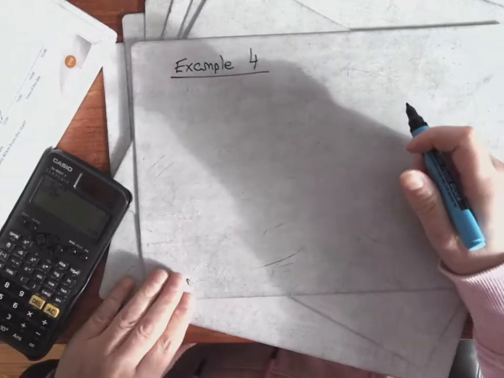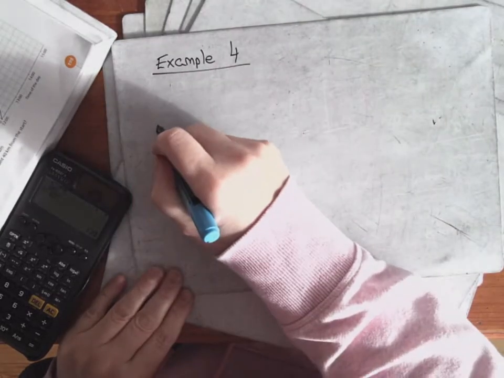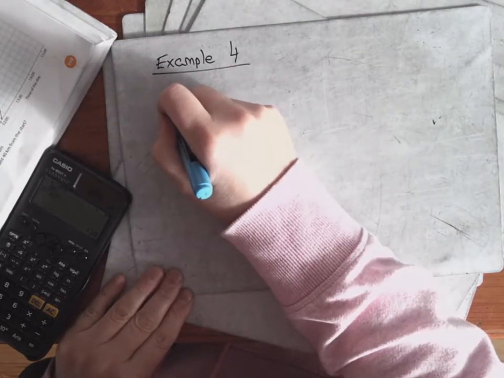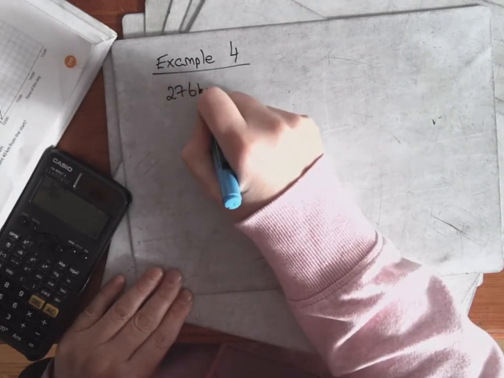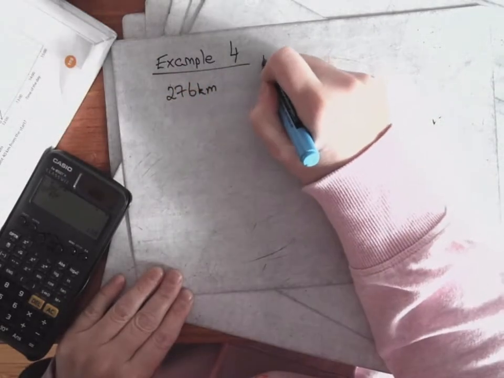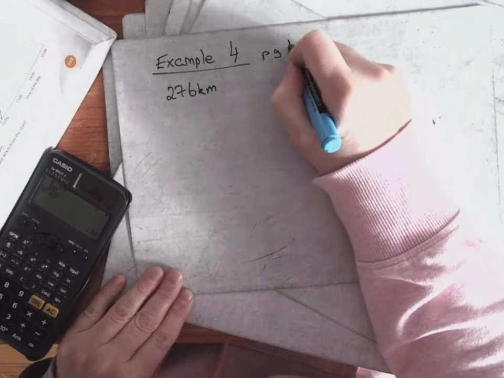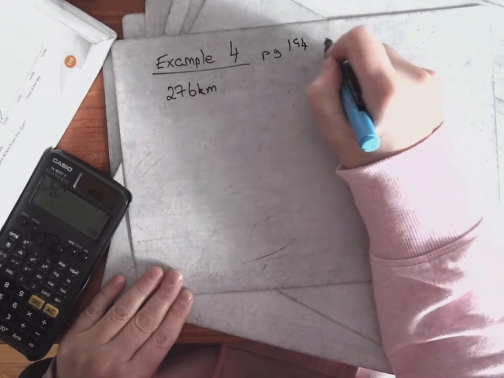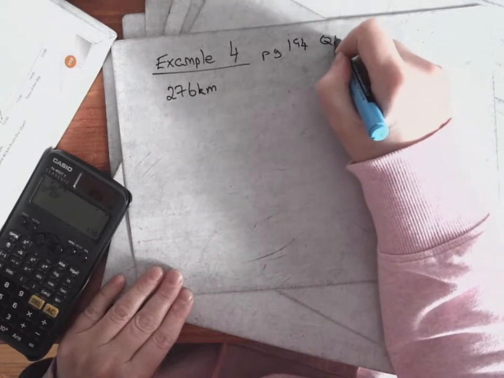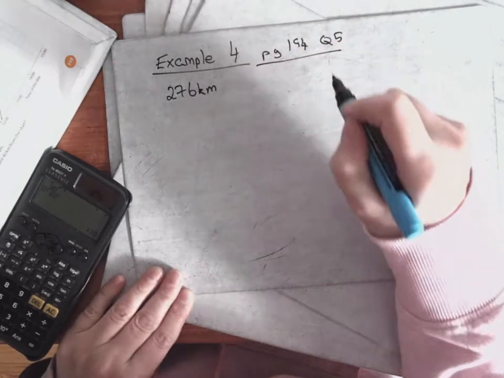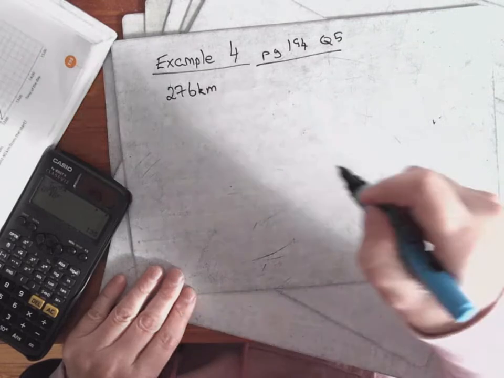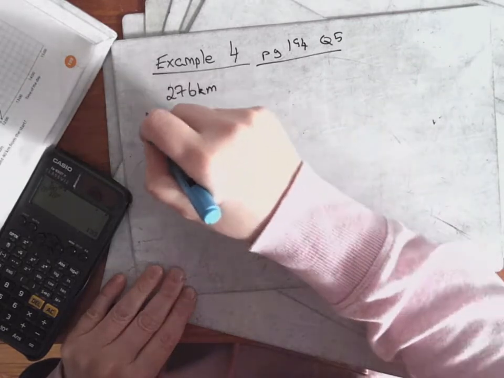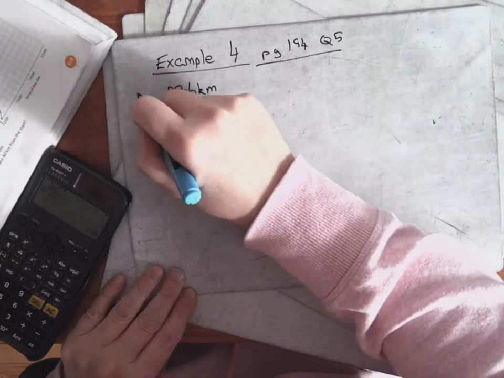Example 4. So a journey of 276 kilometers. Okay, I'll just summarize. So it's page 194, question 5. Okay, because I'm not going to write it out. Page 194, question 5. So it's 276 kilometers, right? Okay, so that's how long, that's the distance.